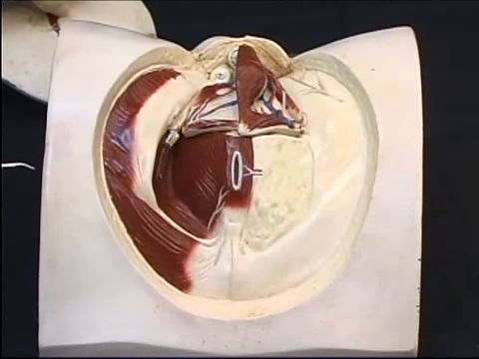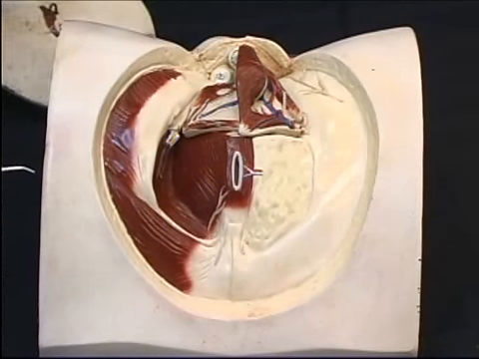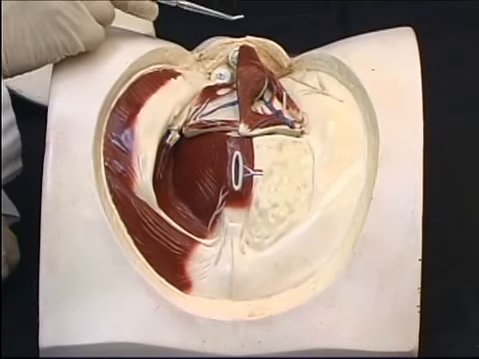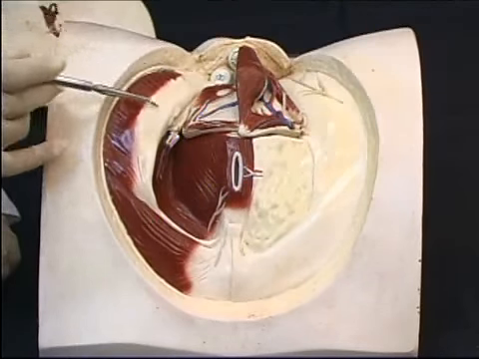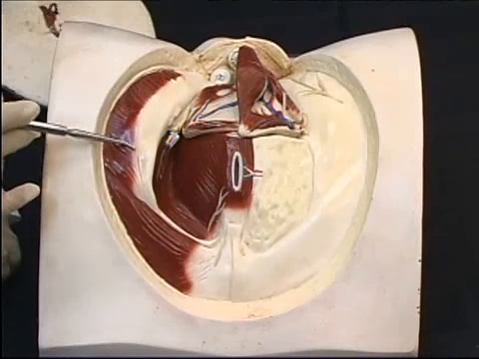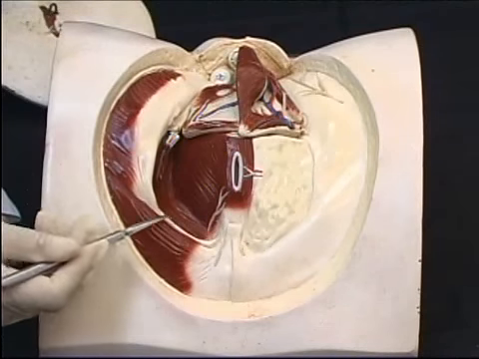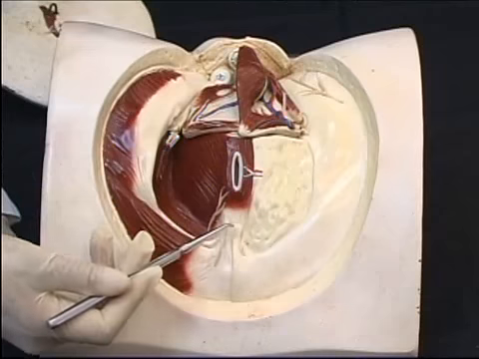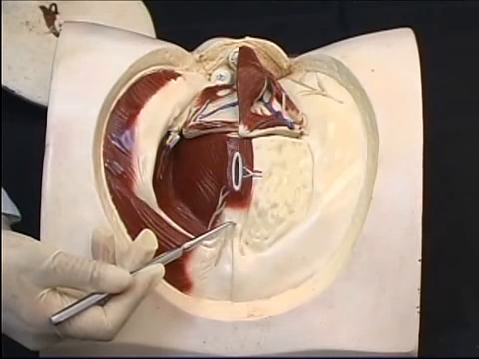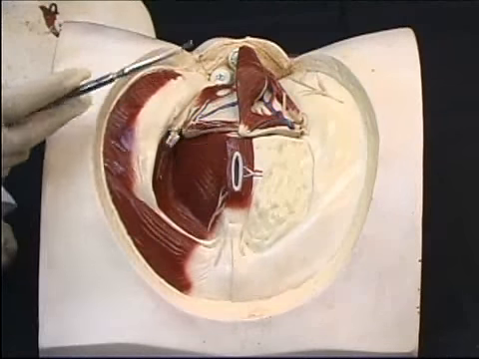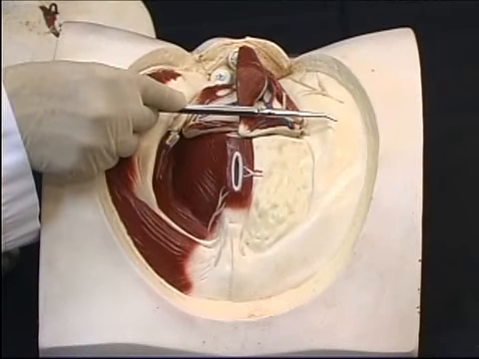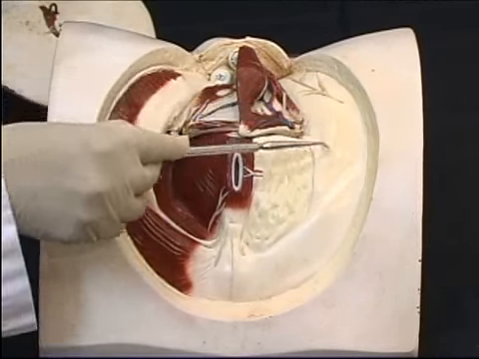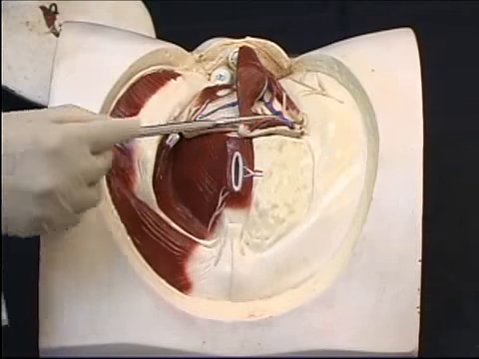Now we are looking at the two triangles: pubic symphysis, ischiopubic ramus, ischial tuberosity, sacrotuberous ligament, tip of the coccyx. Putting this imaginary line, this triangle is the anal triangle.